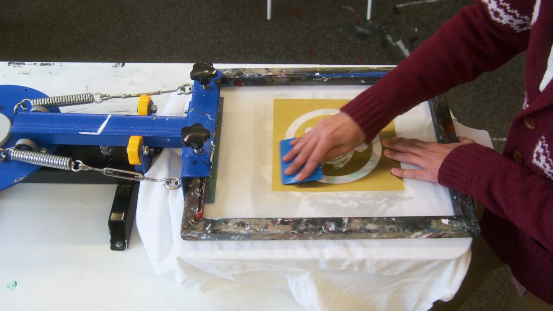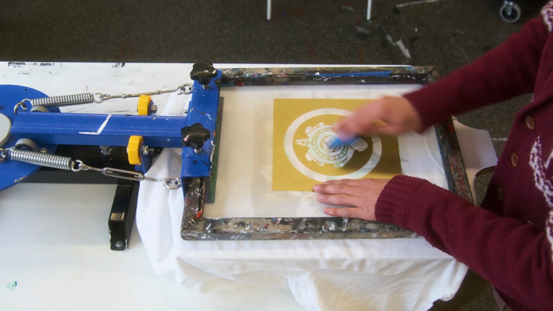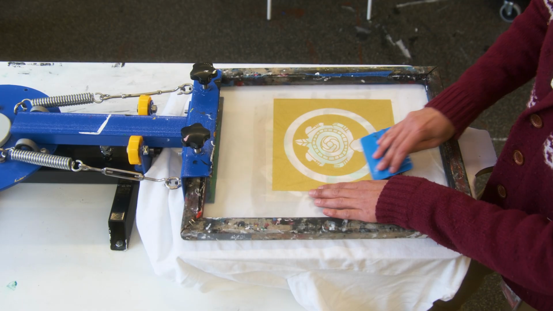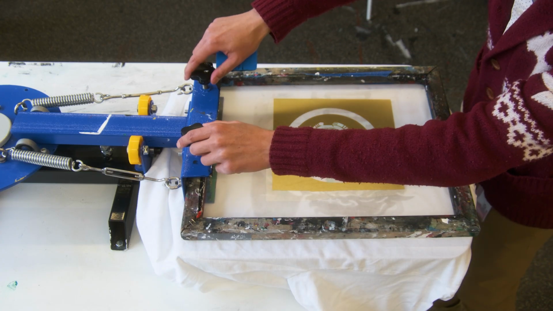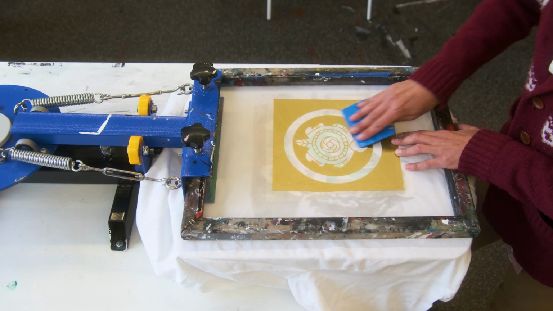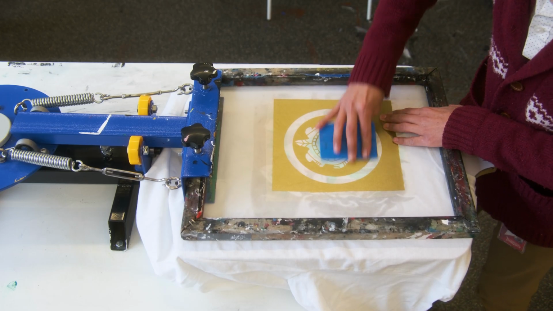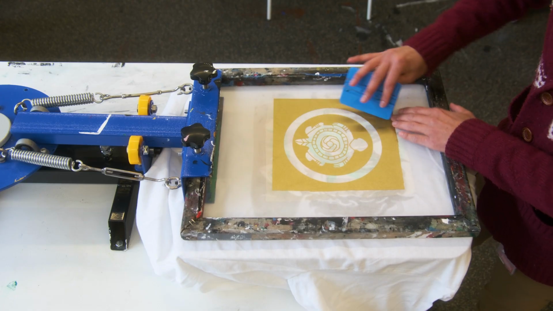And if it turns out that you don't like where you placed your stencil, it's maybe not centered, I would not recommend pulling the stencil off and repositioning it. Just loosen the clamps, adjust the screen, or just adjust the shirt. Otherwise, it might not be as sticky and it might peel off whenever you run the ink through. So this should be good.